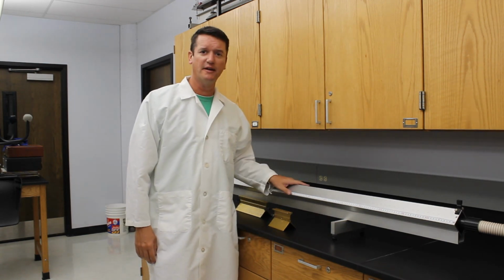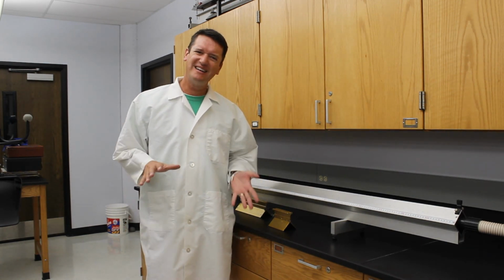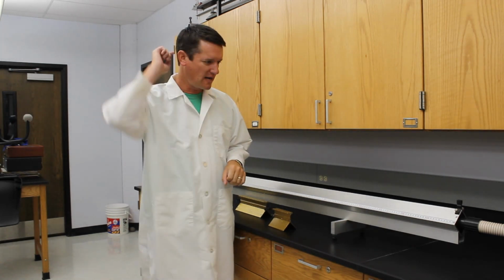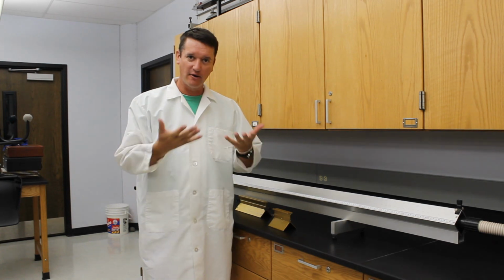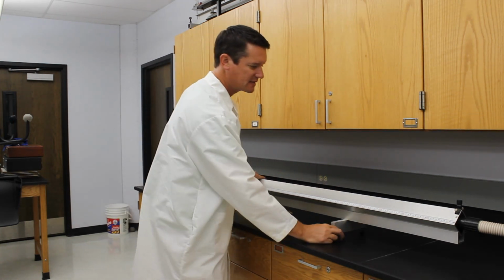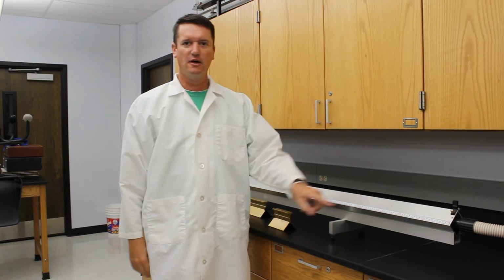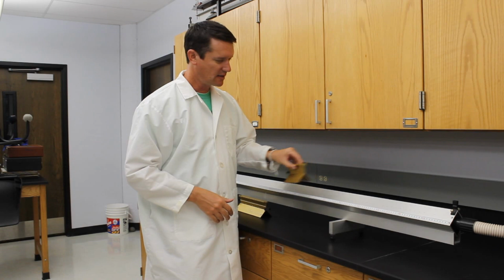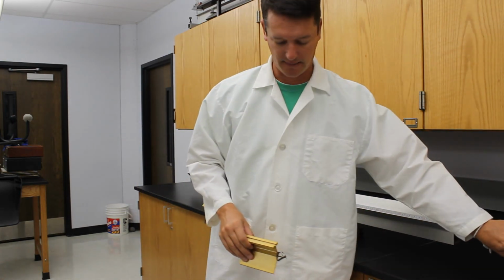A really cool way to look at collisions is using something called an air track. An air track is kind of like a skee ball table, if you've ever played skee ball, with the air coming up. It's basically a piece of metal with little holes in it. When I turn on a reverse vacuum, it shoots air in there and keeps these cars floating. Let's see what it looks like.